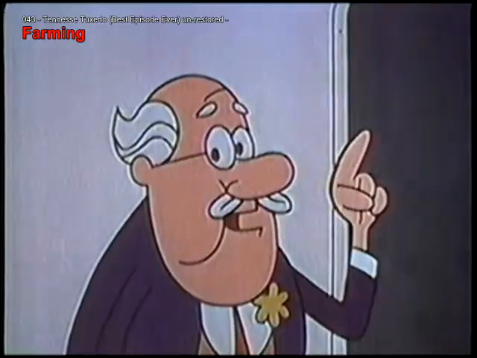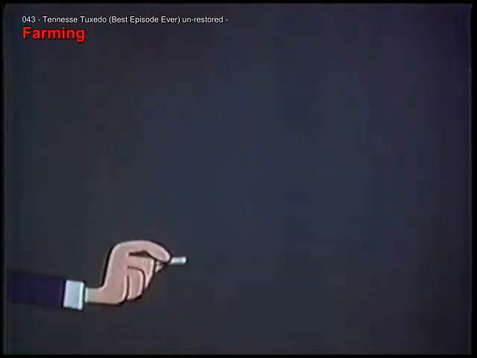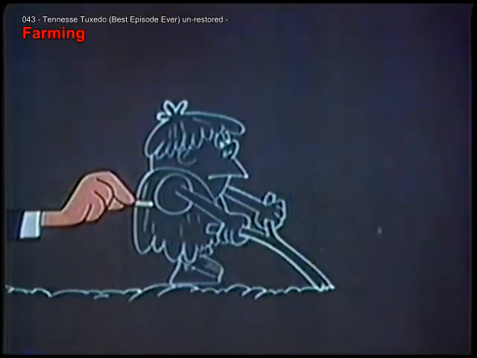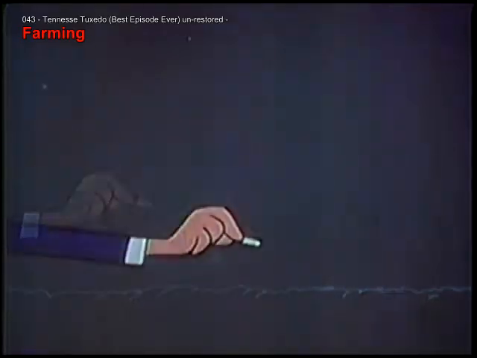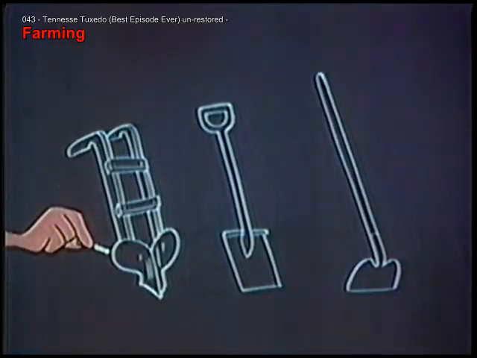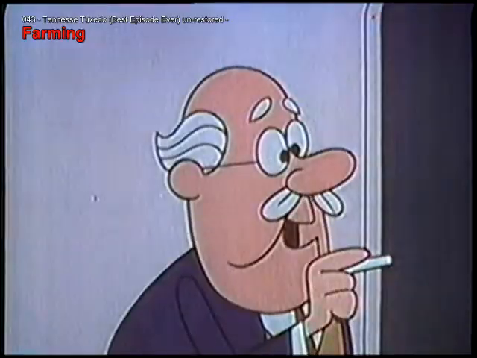The first thing to do in planting anything is to prepare the ground. This is done by breaking up the soil with a tool called a plow. Early man used a forked stick, which he scraped along the ground. Then he developed a hoe and a spade, and even a man-powered plow. Later, he used horses or oxen to pull his plow. But now, of course, we use tractors.